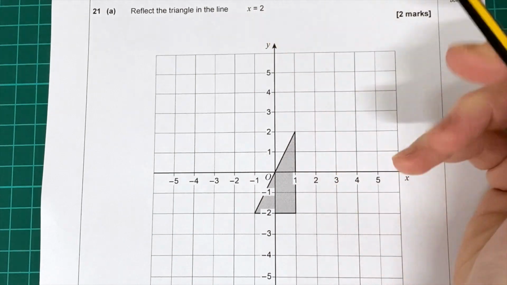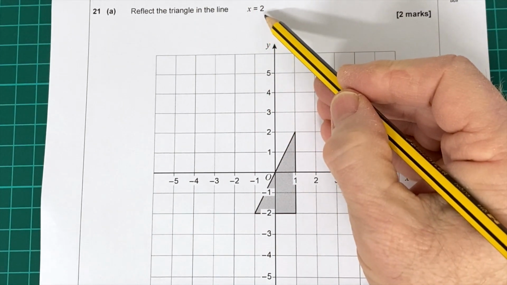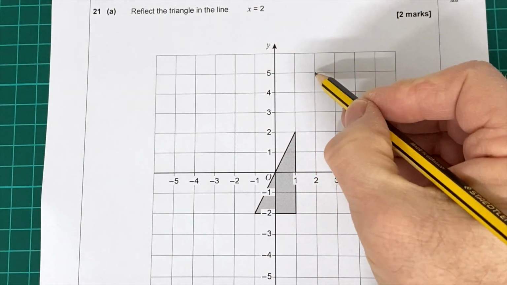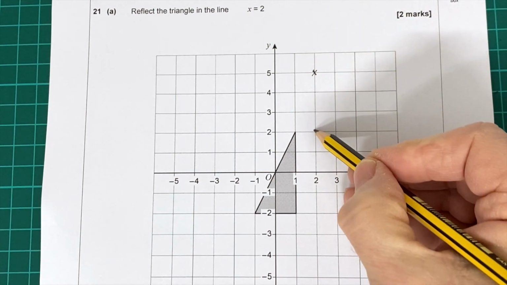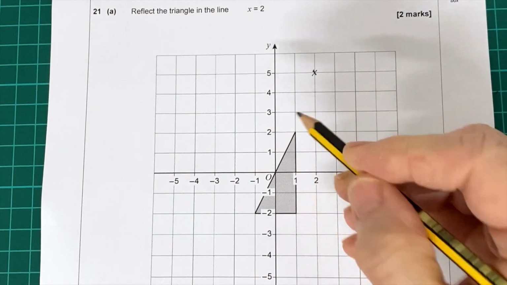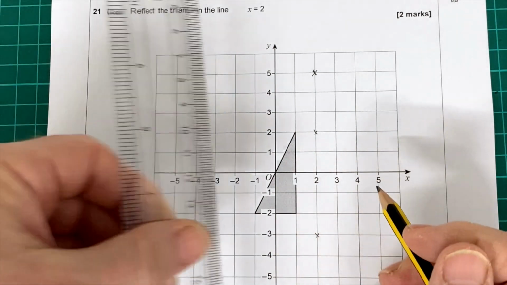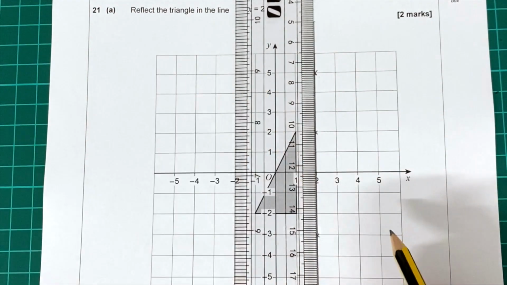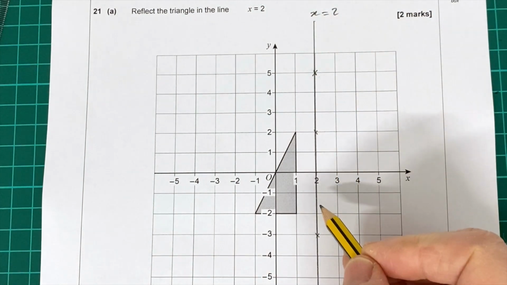First of all, we've got to decide where the line x equals 2 is. Well, the line x equals 2 is the line where every x coordinate is worth 2. So for example, that coordinate there, x is 2, y is 5. This coordinate here, x is 2, y is 2. This coordinate here, x is 2, y is -3. So on all of those places, the x coordinate is 2. So there is our line, x equals 2. Very important to know how to do that.